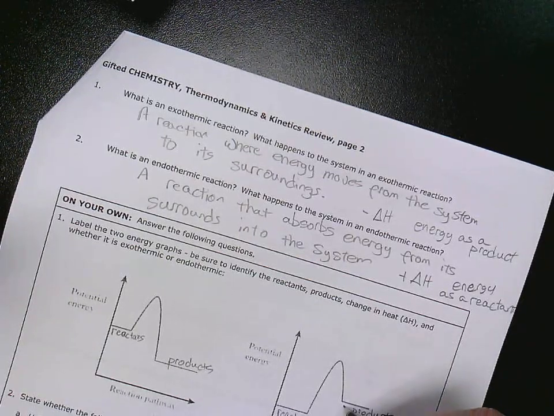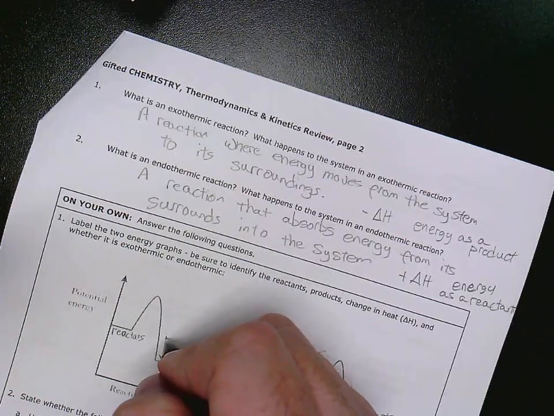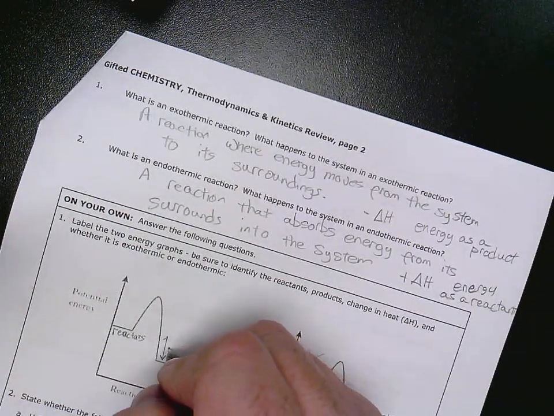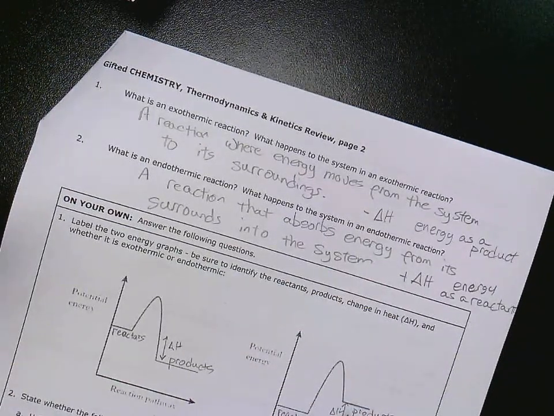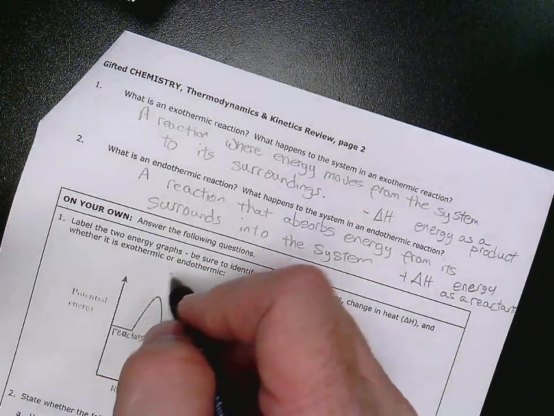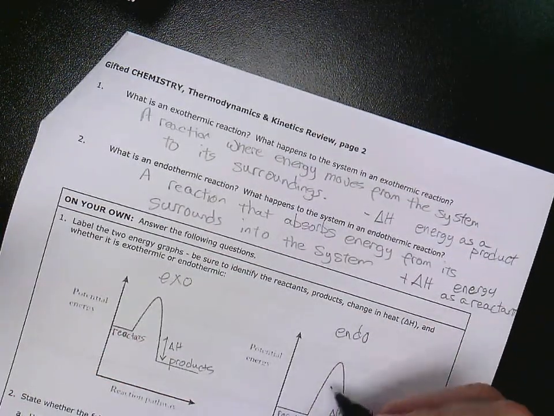Change in heat, or delta H, that's the difference between reactants and products. I'm just going to put it outside here. It doesn't matter whether it's outside or inside the curve. It's delta H. This one's going to be negative. This one's going to be positive. Exo or endo. This is exo. This is endo. And I'm going to go ahead and label some other things.